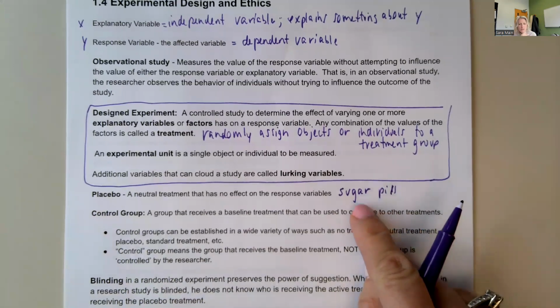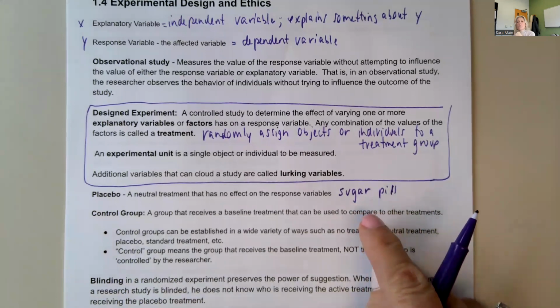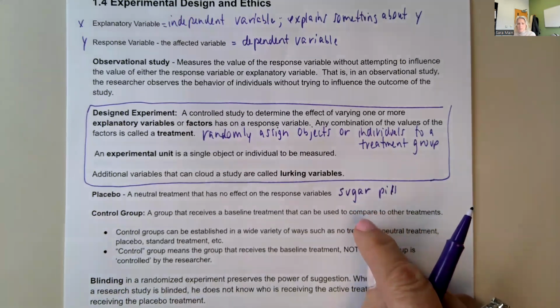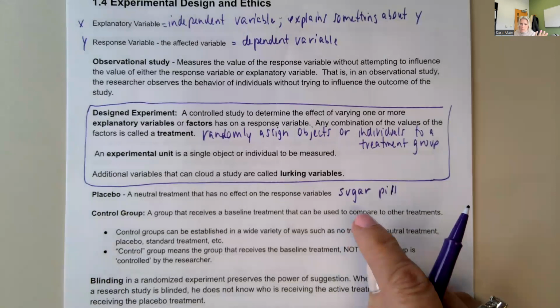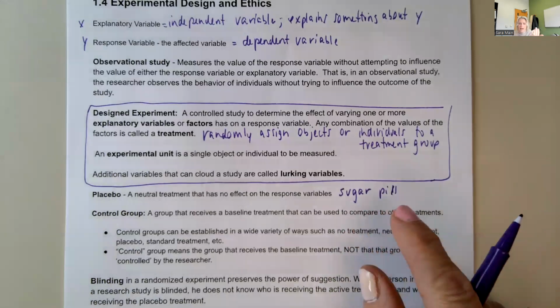Because if people think that they're getting the pill or not getting the pill, they may observe different results because in their mind, they might think that they're doing better health-wise when really they were just getting a sugar pill. They weren't getting the actual medicine.